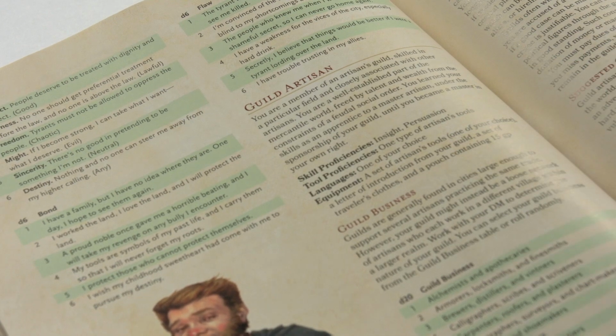Okay, so I've made a Guild Artisan, and we randomly chose by flipping pages that this will be an elf. Now that I know Guild Artisan, let's take a closer look at what the Guild Artisan gives me. So again, I'm going to try to get this shot in the frame and in focus, which I believe it is. So this is on page 132.